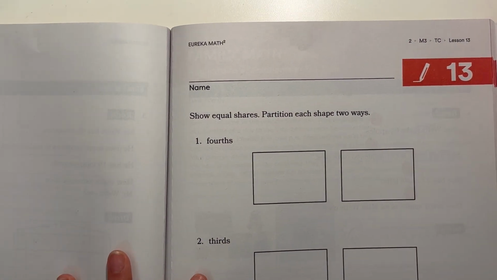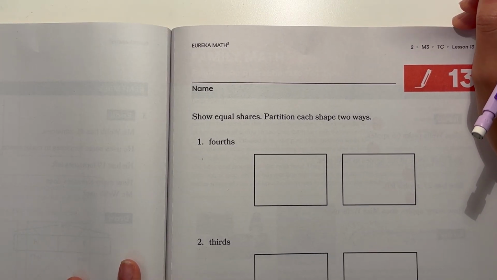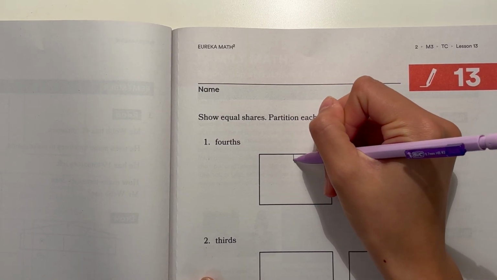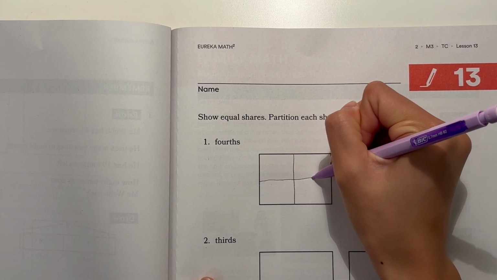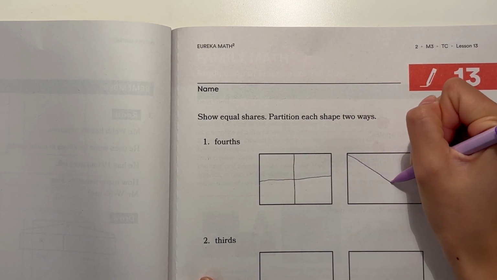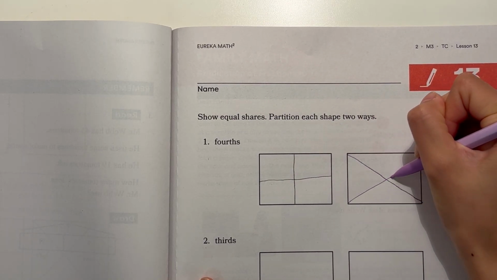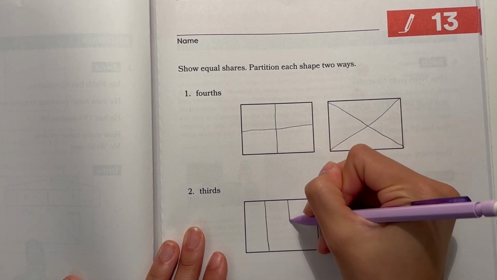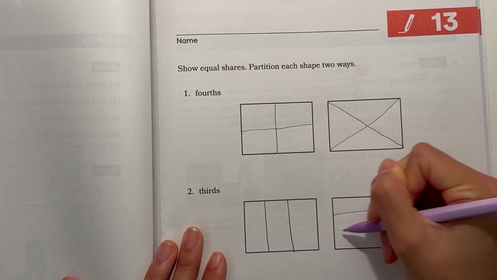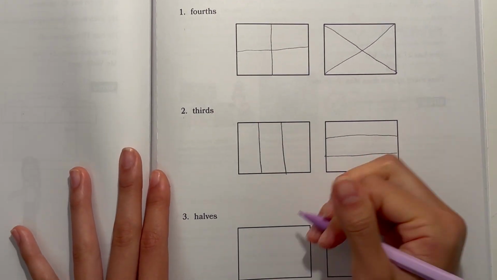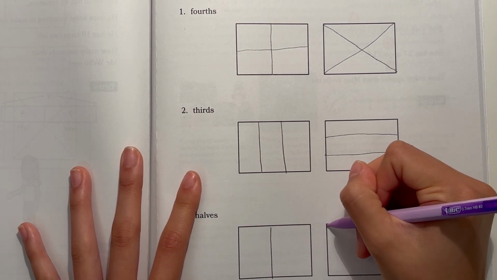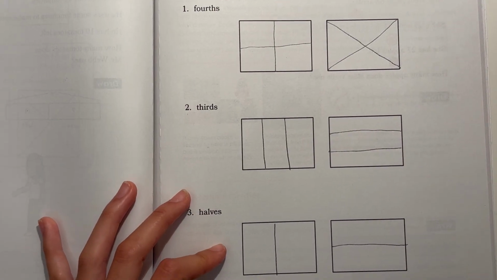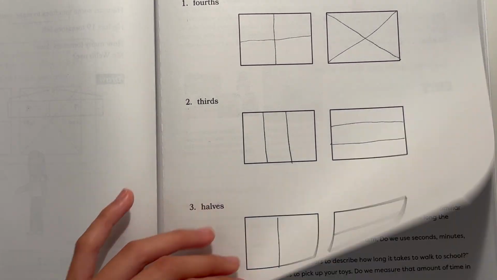Okay, lesson 13. Show equal shares, partition each shape 2 ways. So fourths, let's see, we could do this vertically and horizontally, or we could do this diagonally, sideways. Alright, thirds, we could do it vertically, or we could do it horizontally. And halves, we could just do it like that, or we could do it vertically, or diagonally. It's honestly your choice. There's more than one correct answer.